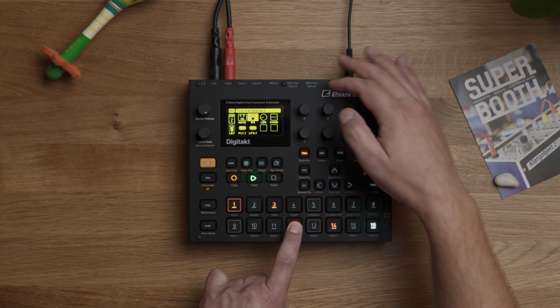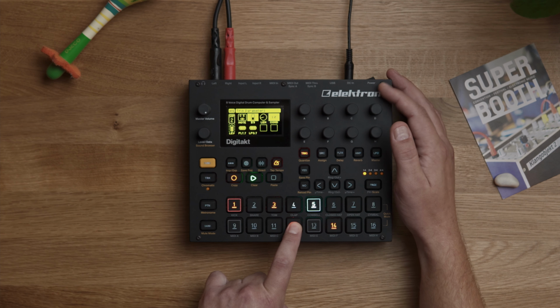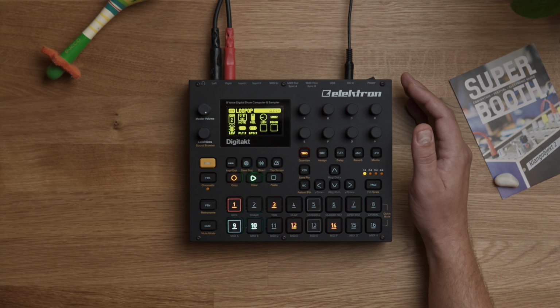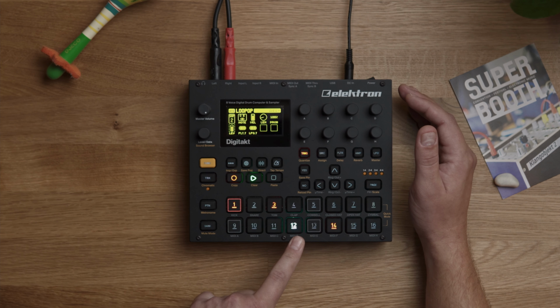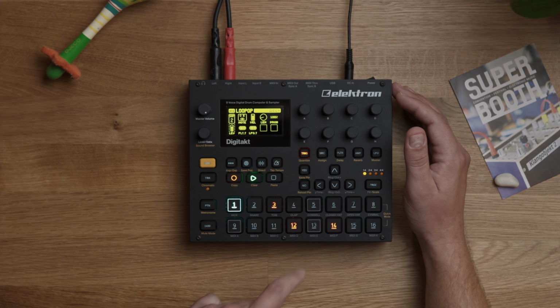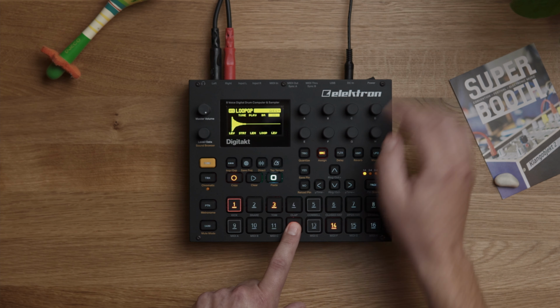Let's lower the velocity. And then let's set the conditional trig. Maybe that's gonna happen on every second run of the bar. Yeah. And maybe we can find another one. Let's lock this sample as well.